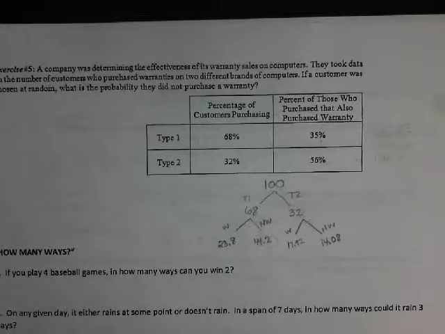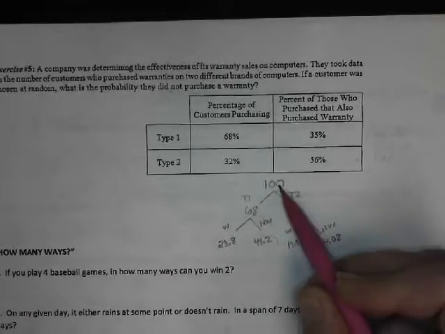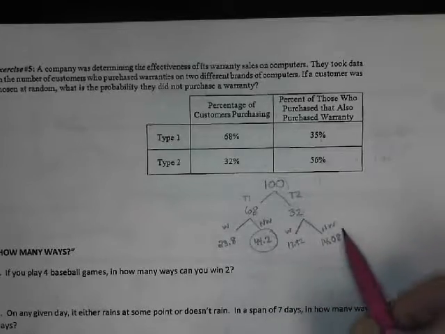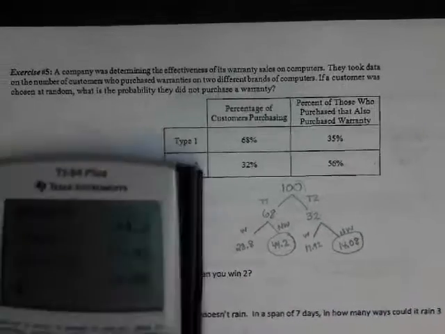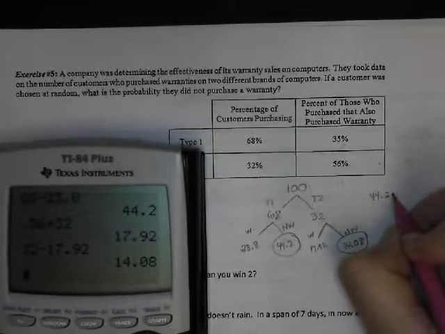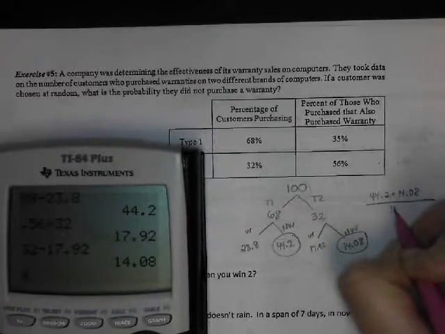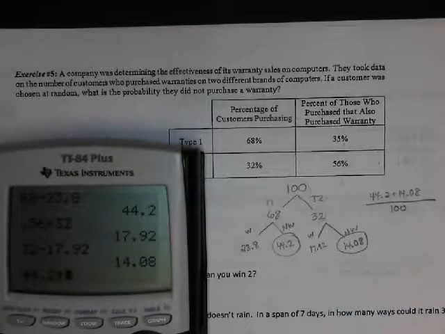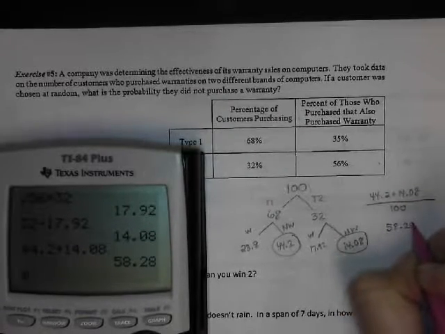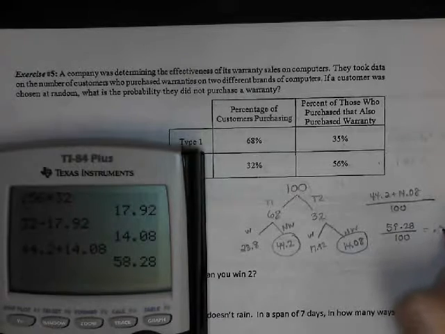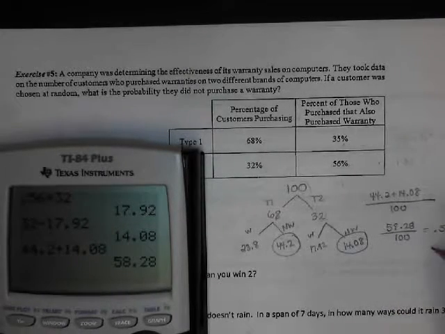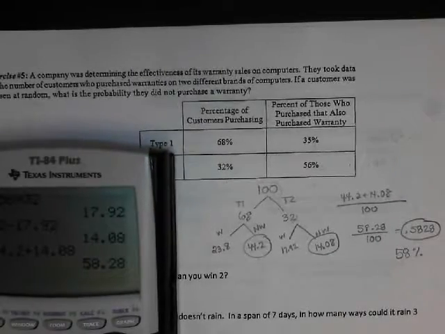If a customer was chosen at random, what is the probability that they did not purchase a warranty? So of our 100 total people, this many and this many did not purchase a warranty. So add those up, 44.2 plus 14.08 gives us 58.28 out of 100. So that's 0.5828, and that's our 58% did not purchase a warranty, and your probability is the decimal, so 0.5828.